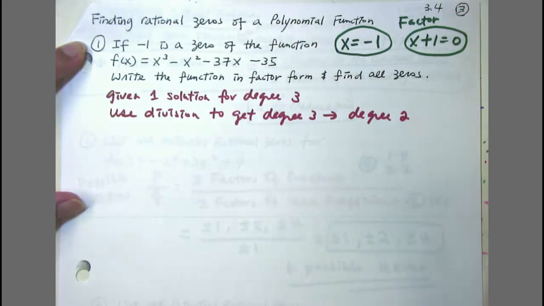And when you have a degree 2 function, what is the best way to solve it? We learned that from our competency exam, that we can either do factoring, and if it's not factorable, we can also try what? Quadratic formula.